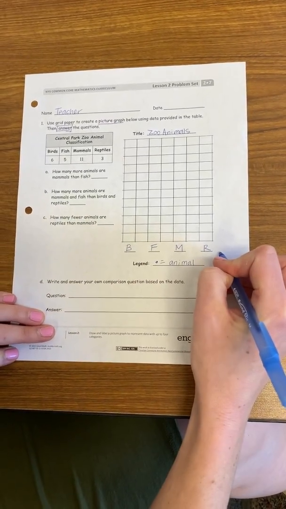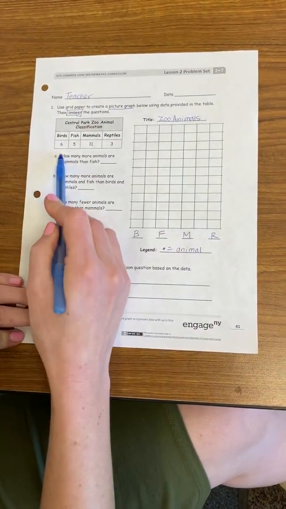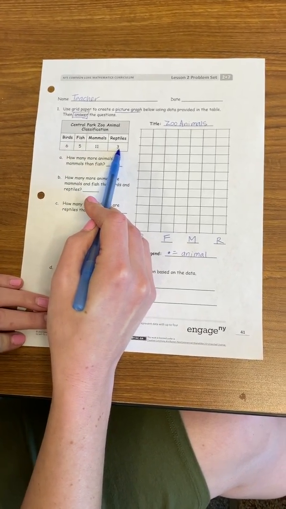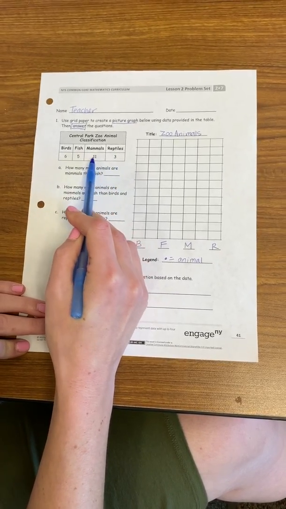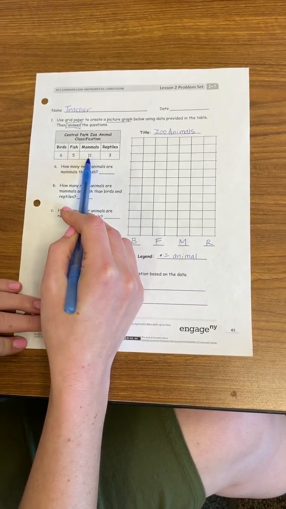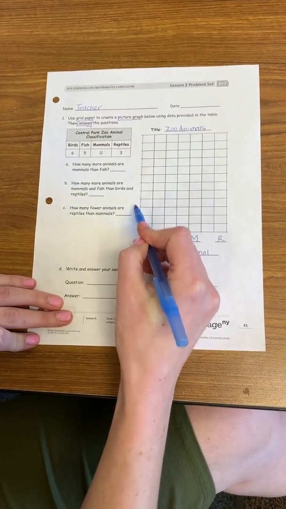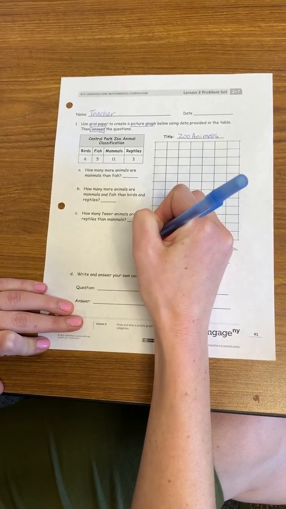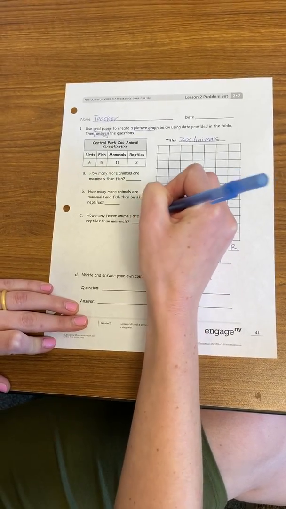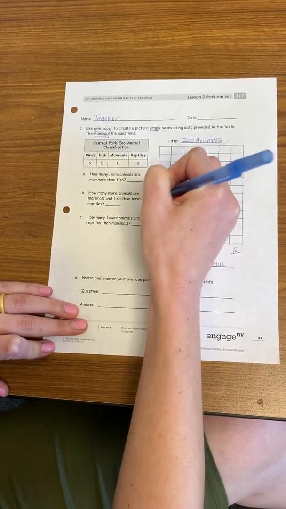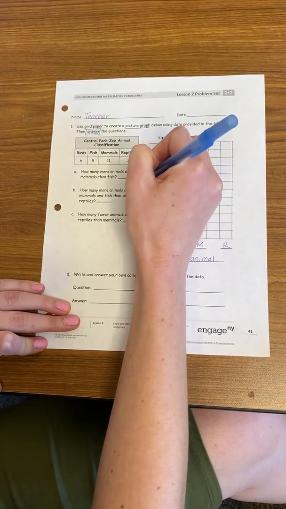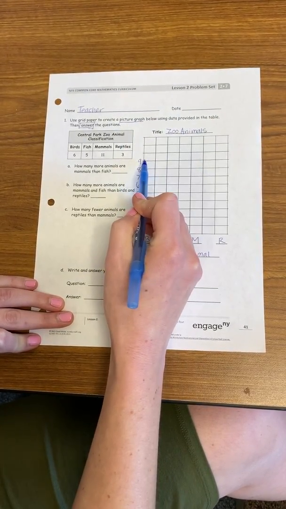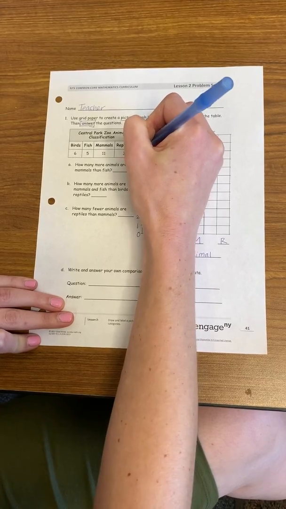I have my titles labeled for the animals. I go back to my data set to look at the amount of each animal. I notice that my number is no greater than 11, so I will count by ones up the column. Notice how I'm numbering directly next to the line for organization.